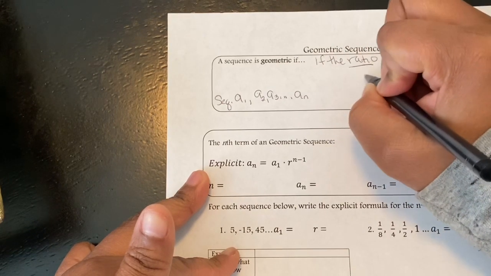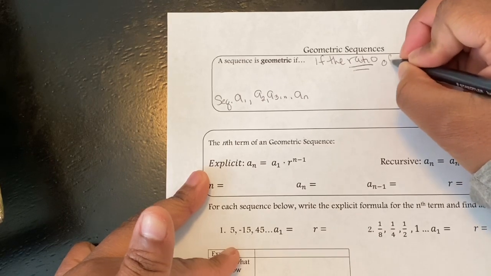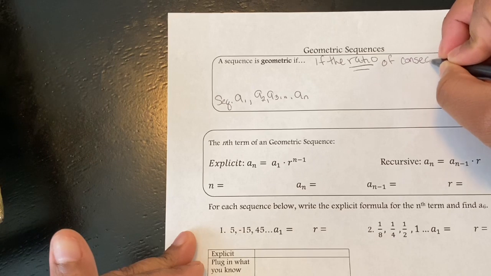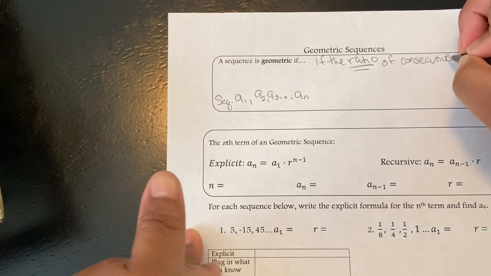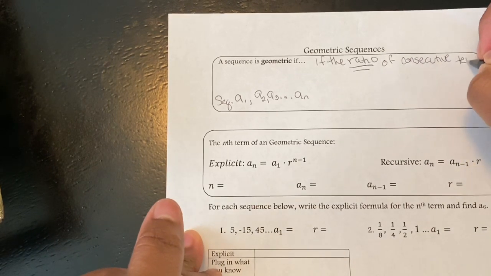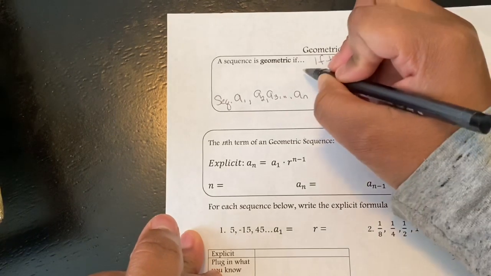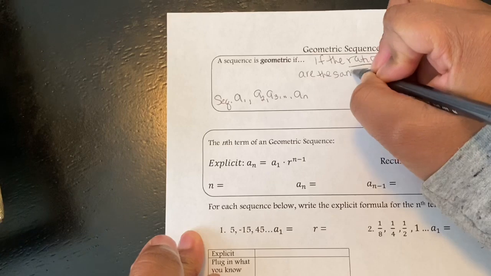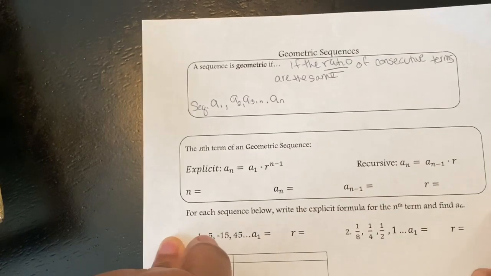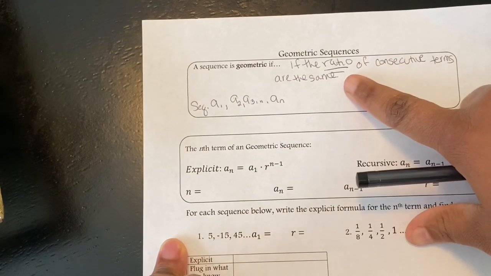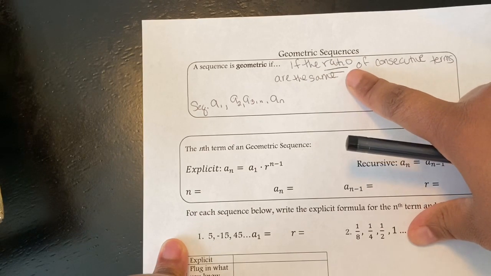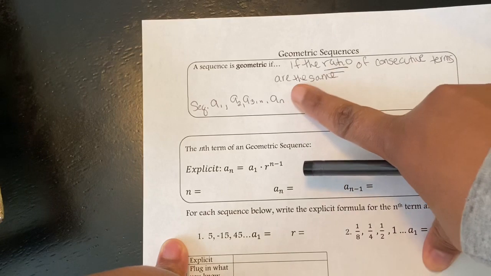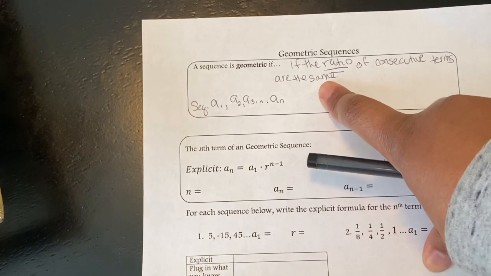If I give you that sequence, the sequence is geometric if the ratio, and the word ratio is important here, of consecutive terms, one after the other, are the same. And I'm going to tell you what that means in a moment. So a sequence is geometric if the ratio, pay attention to that word ratio, of consecutive terms are the same.